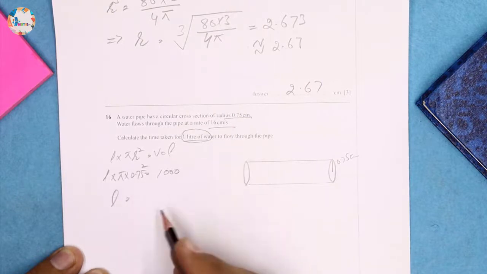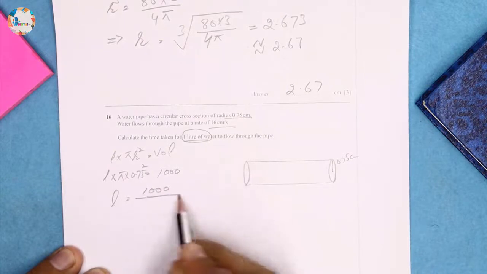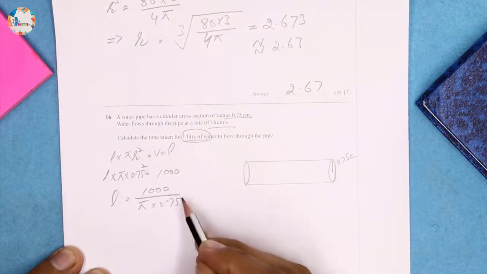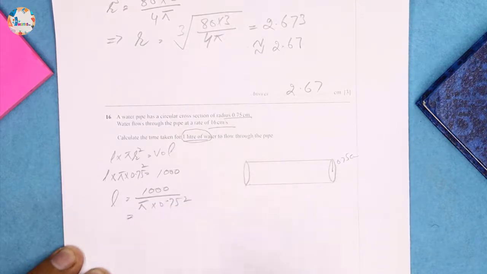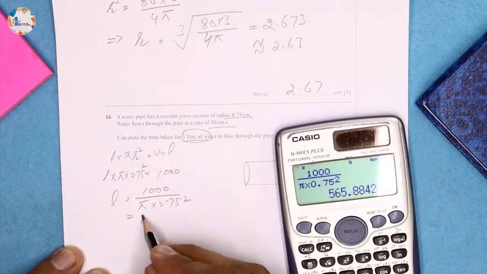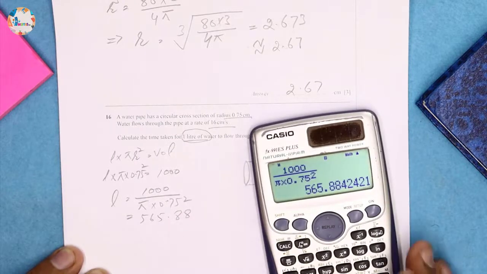Now length we can find, this will be equal to 1000 divided by pi times 0.75 squared, and this one we can calculate with the help of a calculator. So it will be 1000 divided by pi times 0.75 squared, and this will be equal to 565.88, and for 4 also I will write the number.